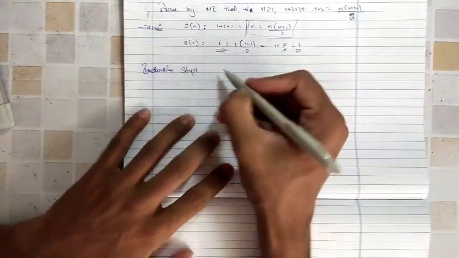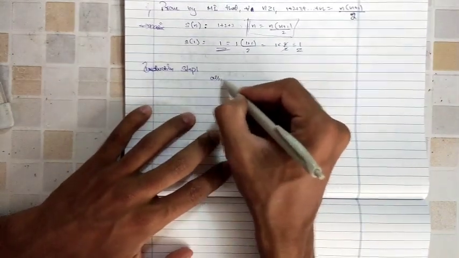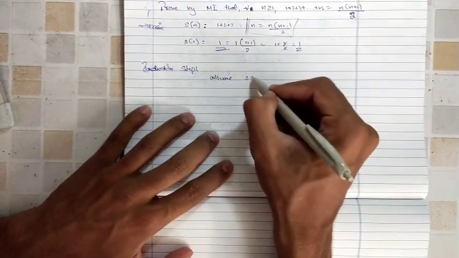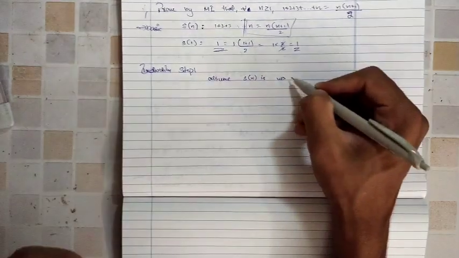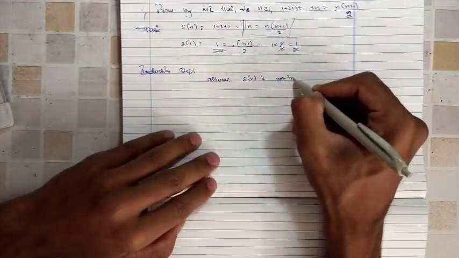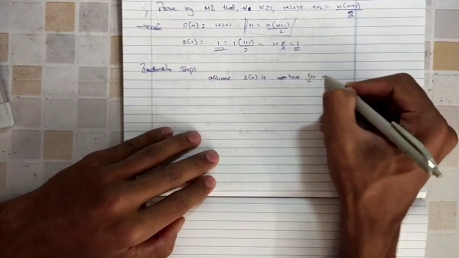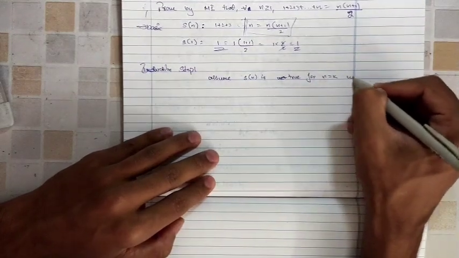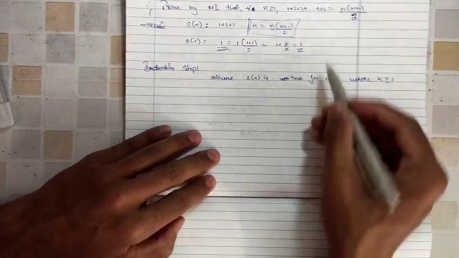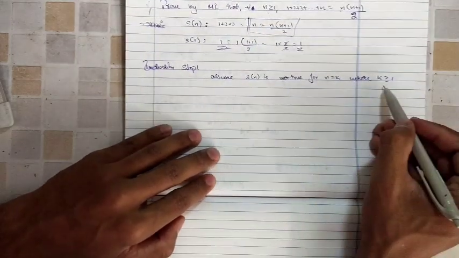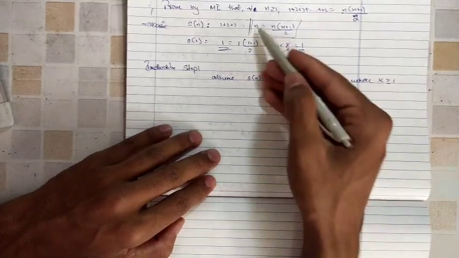Now what I will do, I will assume S of n is true or verified, both are the same, true for n equals k, where k is greater than or equal to 1. So what I am doing, you had n greater than or equal to 1, so now I am taking k greater than or equal to 1, instead of n I am taking k.